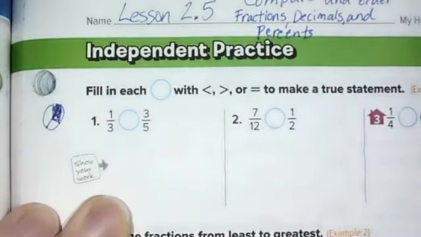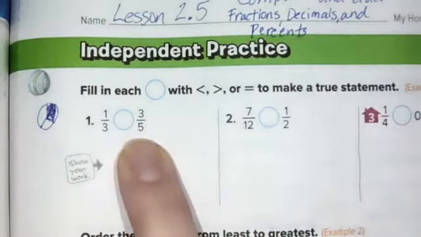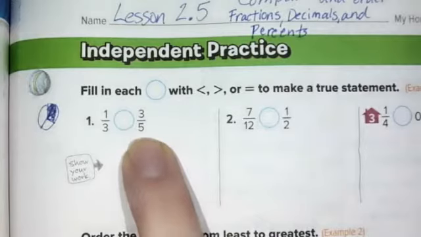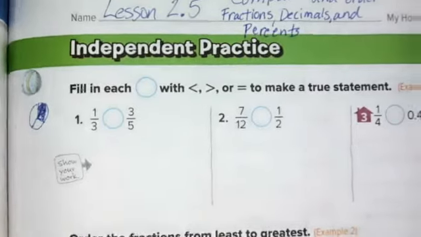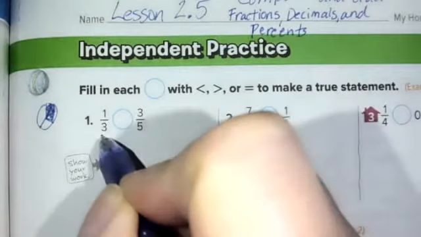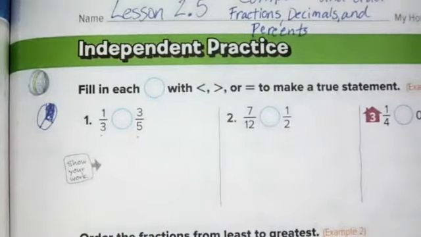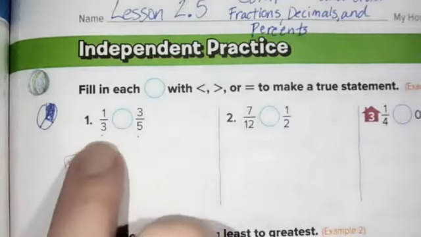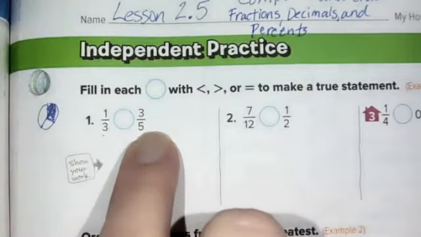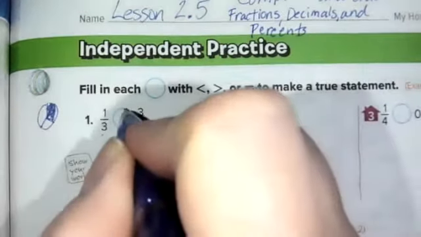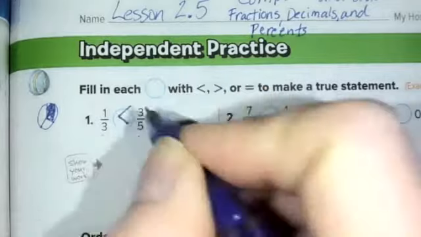3/5 I know is more than half because 5 is my whole. Half of that would be 2.5. Half of 5 is 2.5. So if I have 3 out of 5 or 3/5, that's more than half. So I know that this number is less than half. This number is more than half. So I don't even have to do the long division or find a common denominator. I can just compare them to that benchmark fraction 1/2. And I know that 1/3 is less than 1/2 and 3/5 is more than 1/2. So I know that 1/3 is less than 3/5.